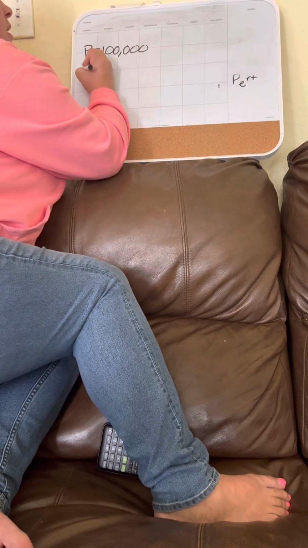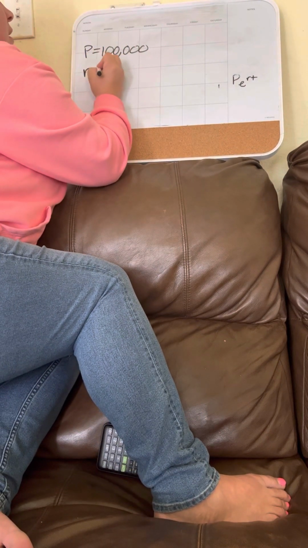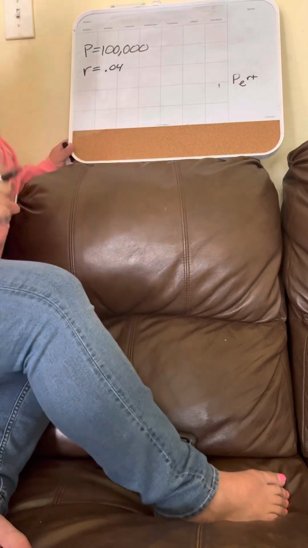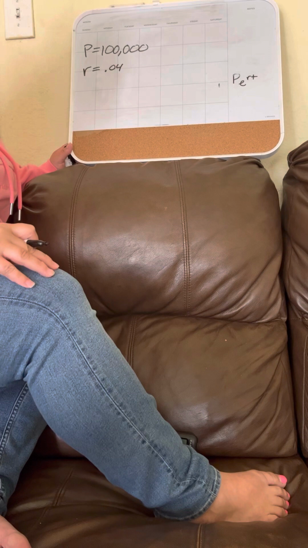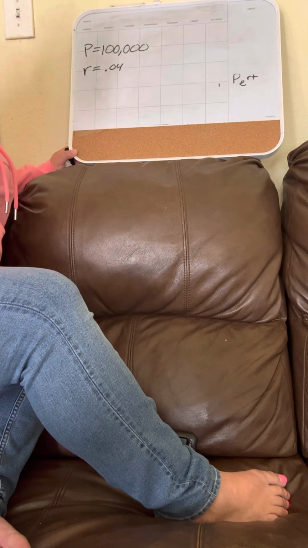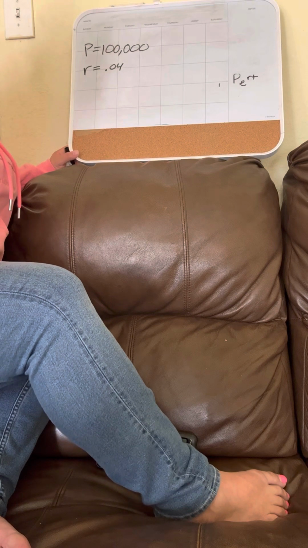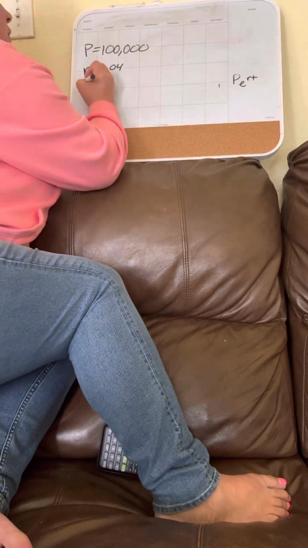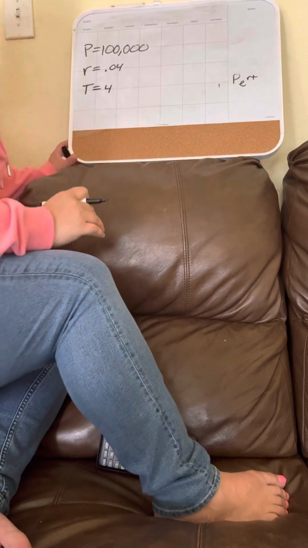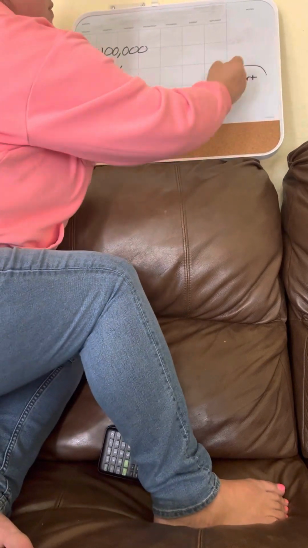So our rate is 0.04, indicating 4% out of 100%. And it asks, if no withdrawals are made, how much was in the account at the end of 4 years? So time equals 4. This is the formula we'd be using.